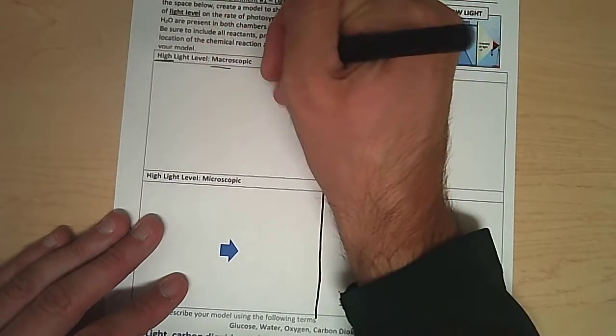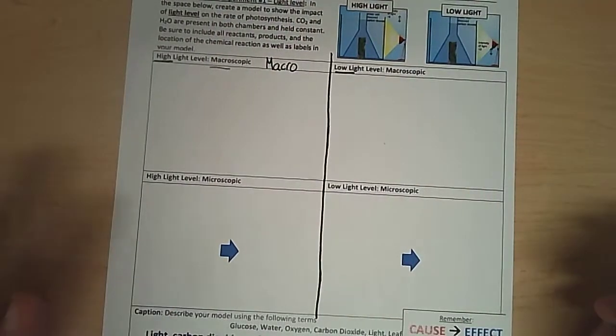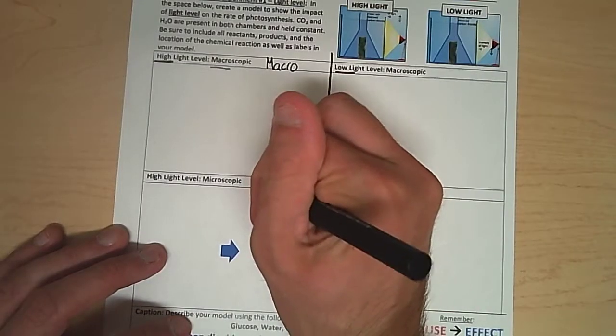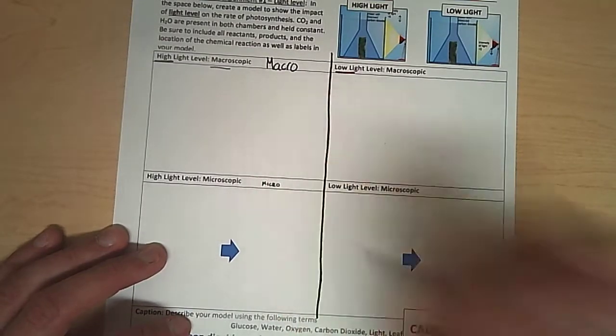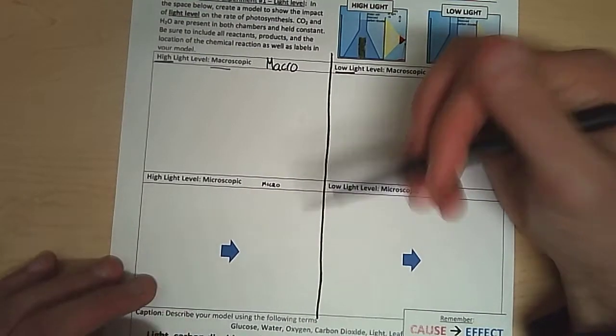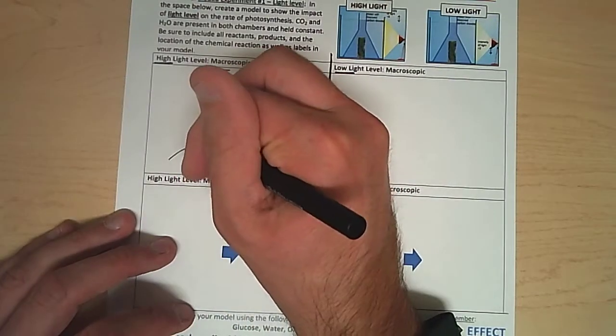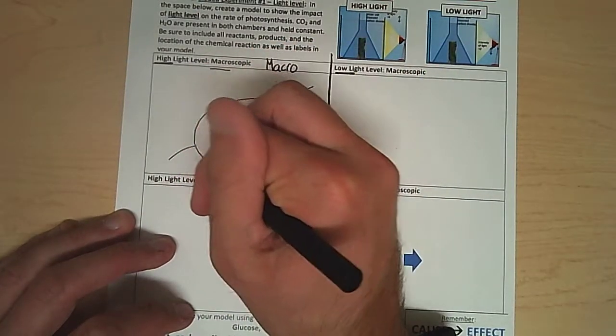All right, so what this is asking for here is the macro model. When I think of Mac or macro, I think of like a Big Mac. So think big. And here is the micro. So think of microscope, really tiny. So we're going to model the same thing, but just at different scales. So imagine the macro level maybe like looking at the scale of, let's say, a leaf. Right, so we could draw a leaf here.